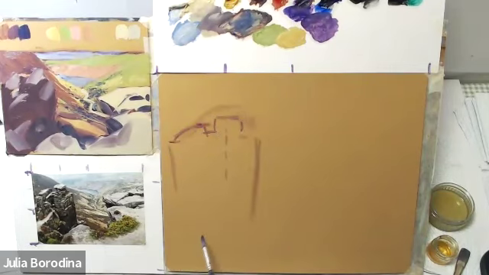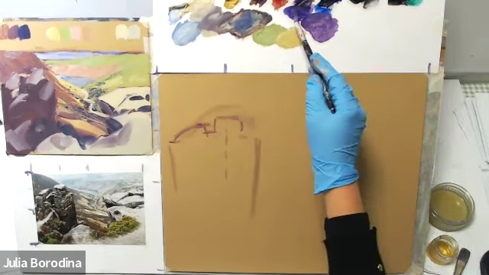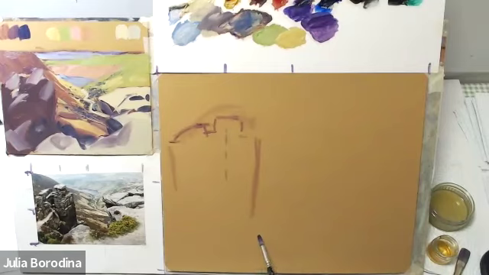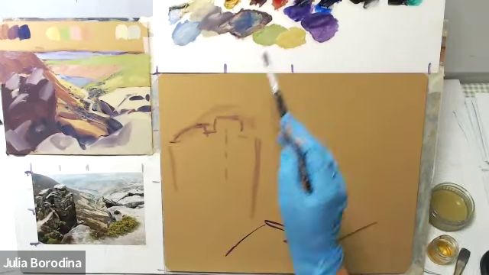Right, and let's find the framing lighter rocks. Okay, we've got a big shape under our feet. Okay.